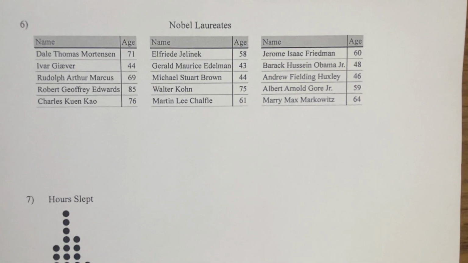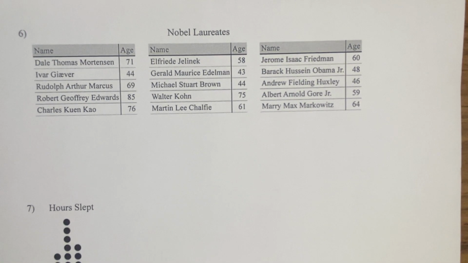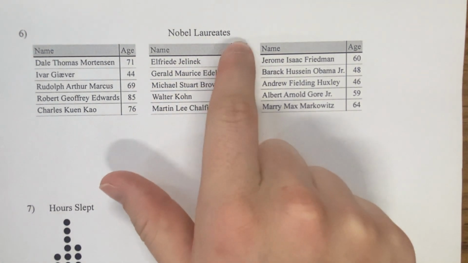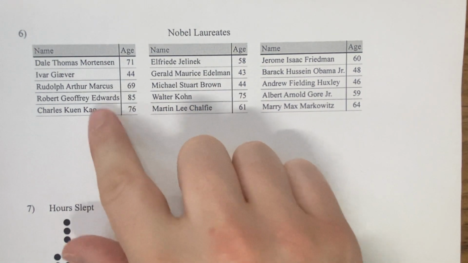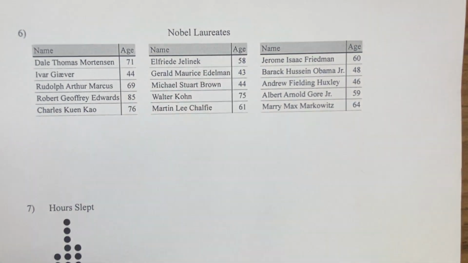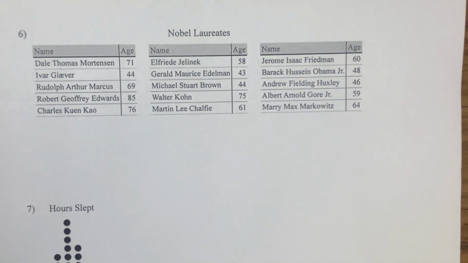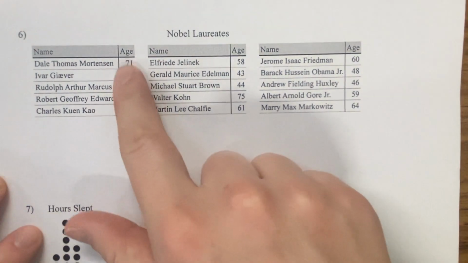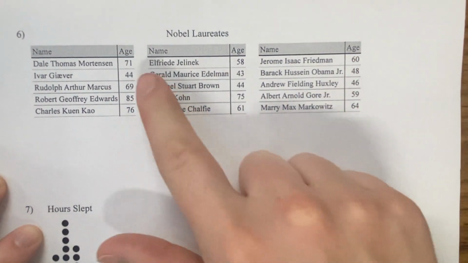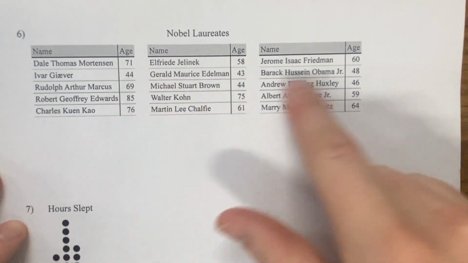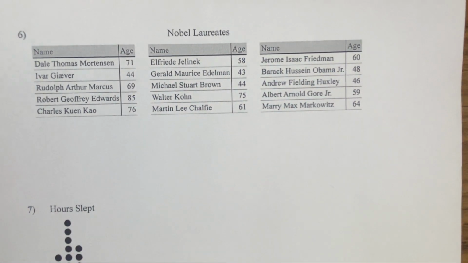Okay, let's look at our next example. All right, looks like we have Nobel winners, I'm guessing. So this is what we're looking at, our ages. I'm going to want to list these again in numerical order.